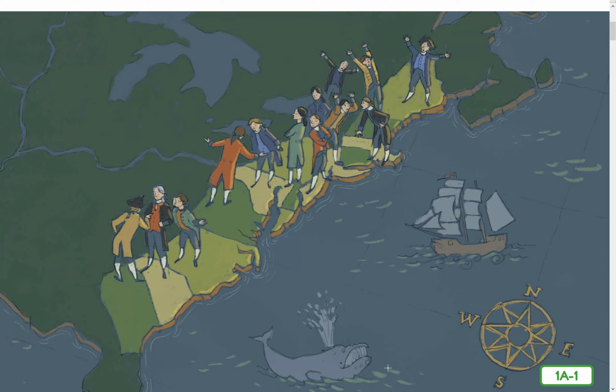After gaining independence, the American people did not want kings or queens governing them anymore. Americans wanted to create a new kind of government. They wanted to be able to elect individuals to represent the people and act in their best interests. They wanted a government that was by the people and for the people.